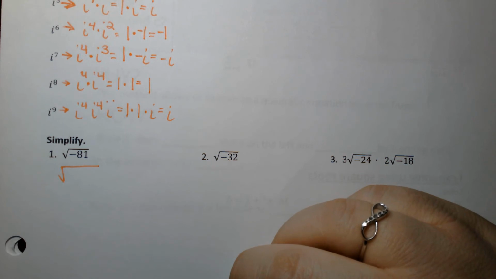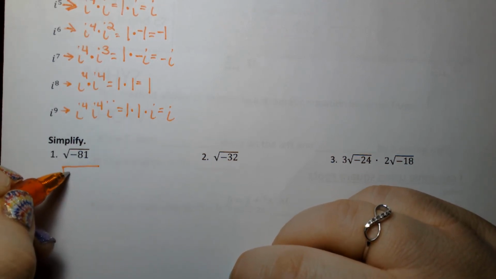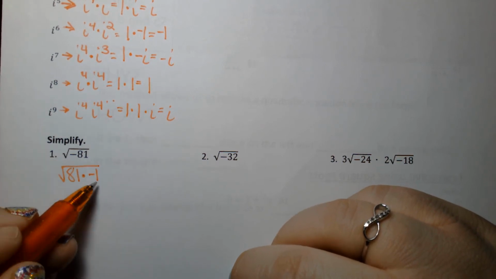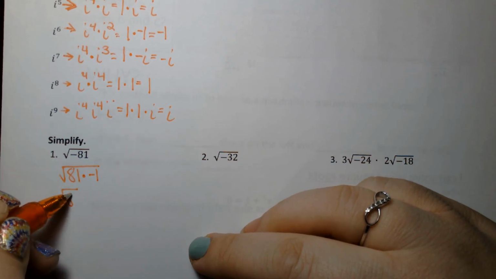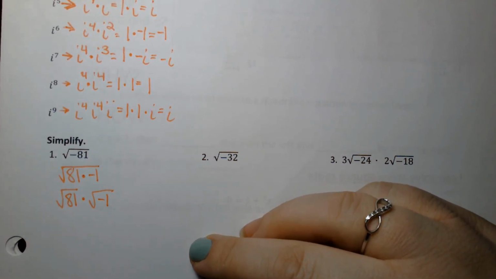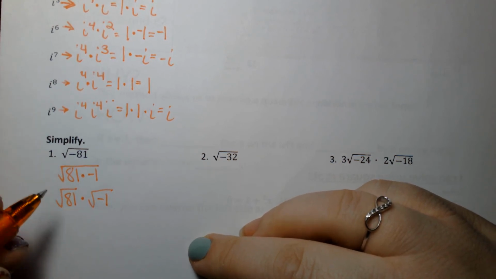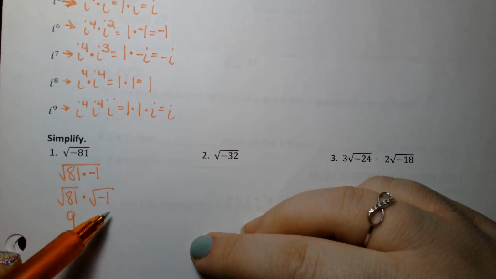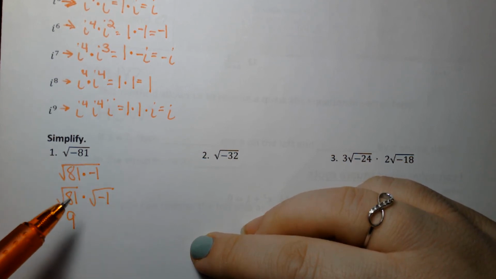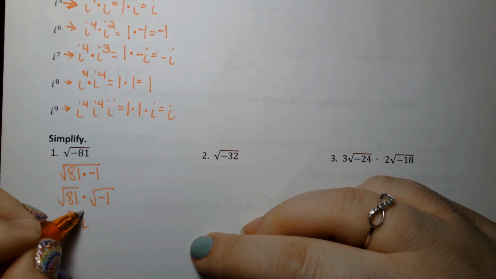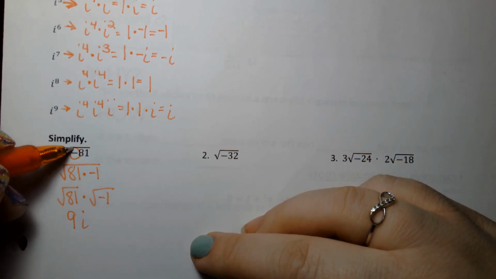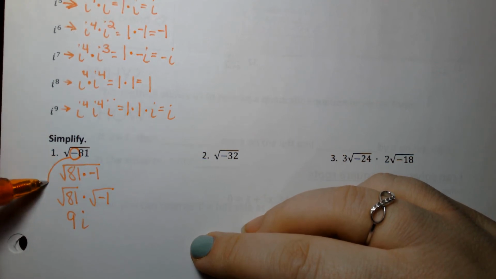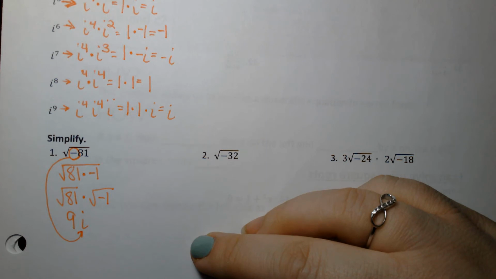Well, we need to break that down into the square root of 81 times negative 1. That's the same thing. I took the negative 81 and broke it down into a positive part and a negative part. You can break that down even further and give them each their own radical. Square root of 81, which we said we knew, is 9. And then I have the square root of negative 1. The square root of negative 1, we learned way up there, is i. So the square root of negative 81 is 9i. The way that you can always remember it: whenever you see a negative underneath a square root, it comes out as i every single time.